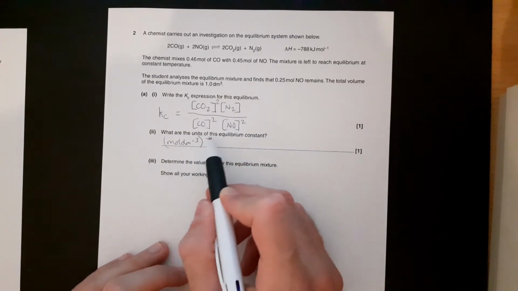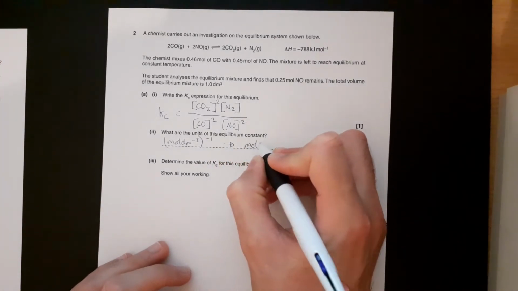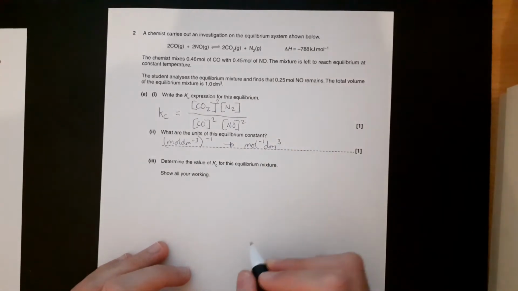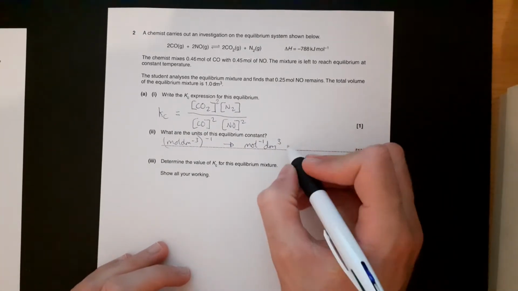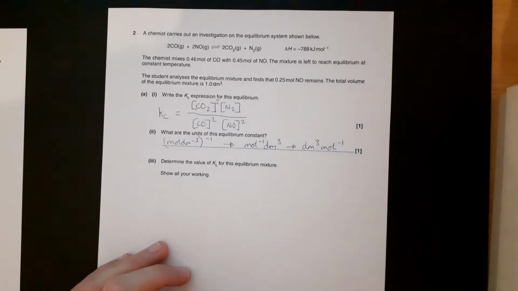But we can't leave it like this. We need to sort this out. That's going to come out as moles to the -1, decimeters to the +3. And that would be fine, but the standard way of writing it is to write it with the positive power first. So decimeters cubed per mole.